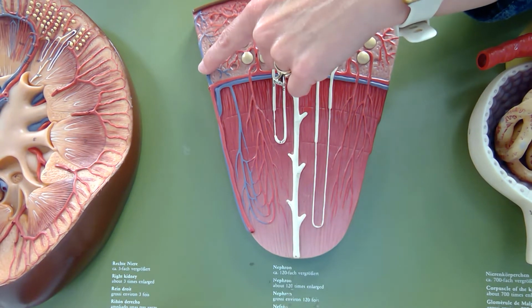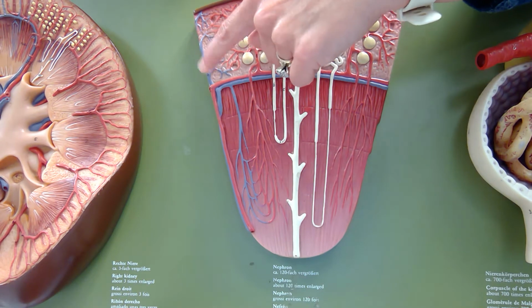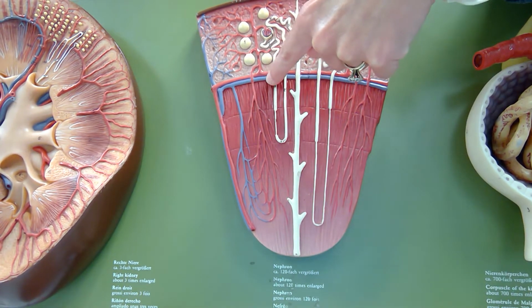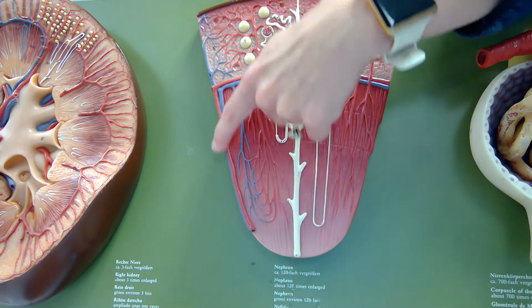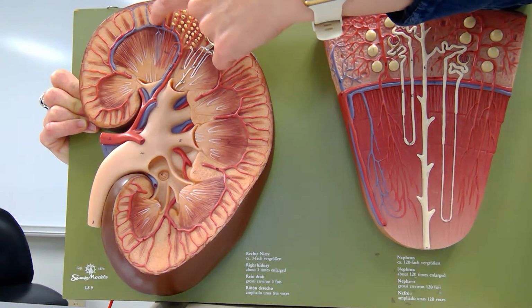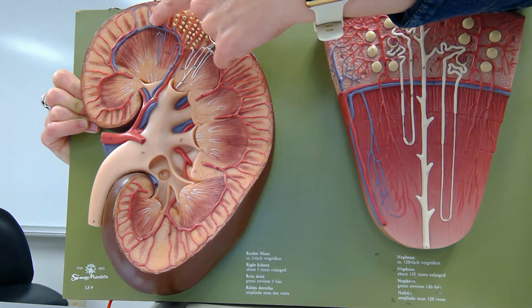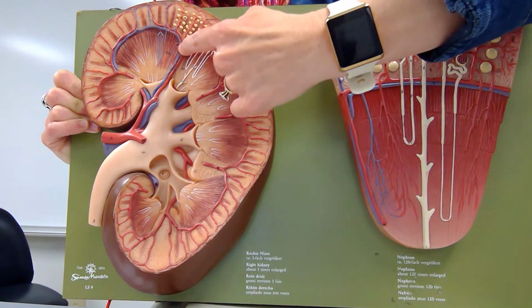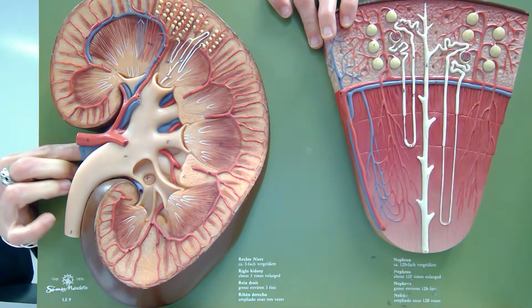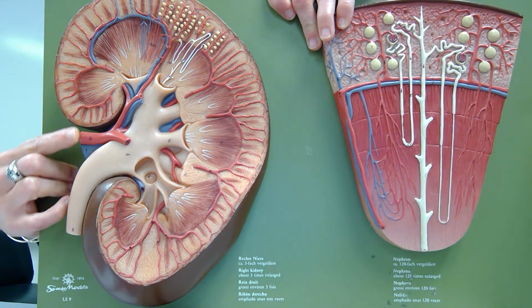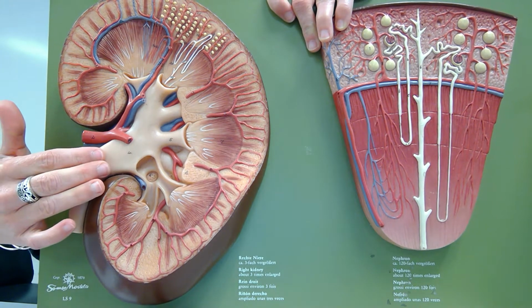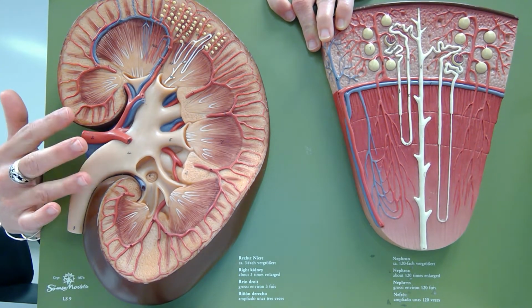From the cortical radiate vein, the blood moves into the arcuate vein and then into the interlobar vein. So here we're seeing the cortical radiate vein, the arcuate vein, and the interlobar vein, and then that's going to feed into right here, the renal vein. Now where the renal artery, the renal vein, and the ureter come into the kidney, we're going to call that part of the kidney the hilum.